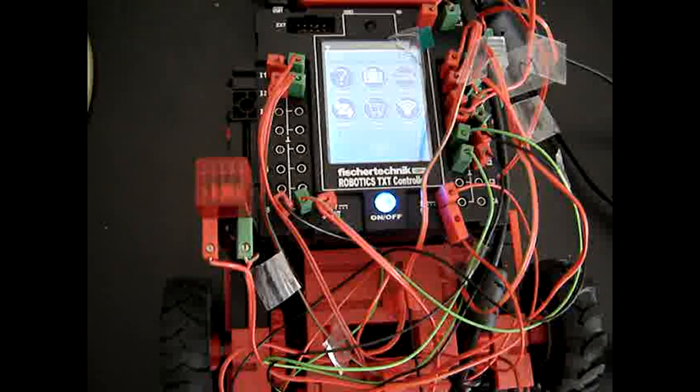Well, if you know Linux, the command is passwd and then the username, and then I'll have to find a nice password for it. And of course I have to repeat it. Now it has a new password.